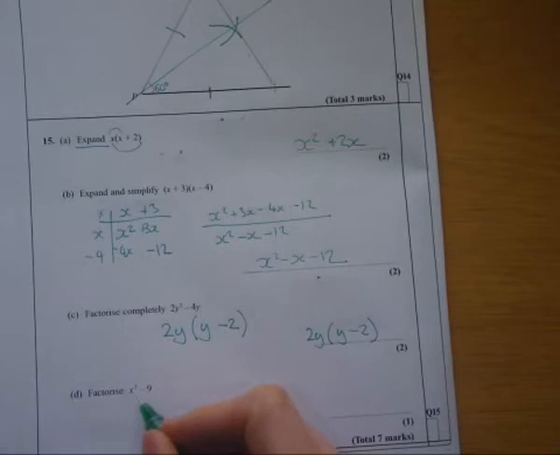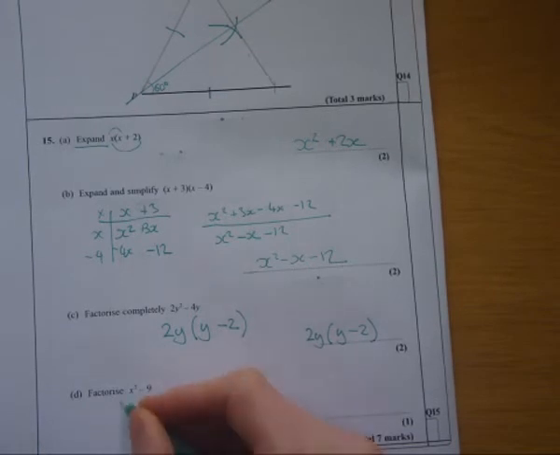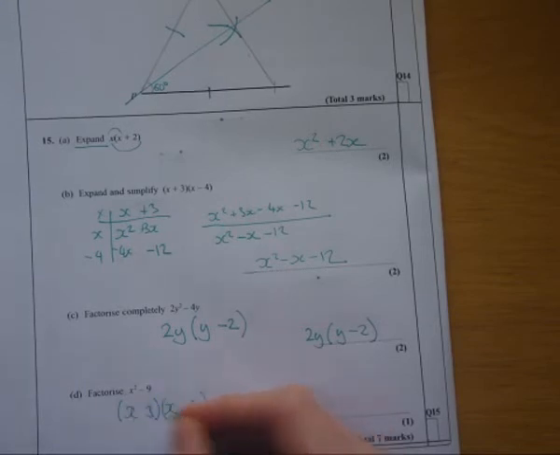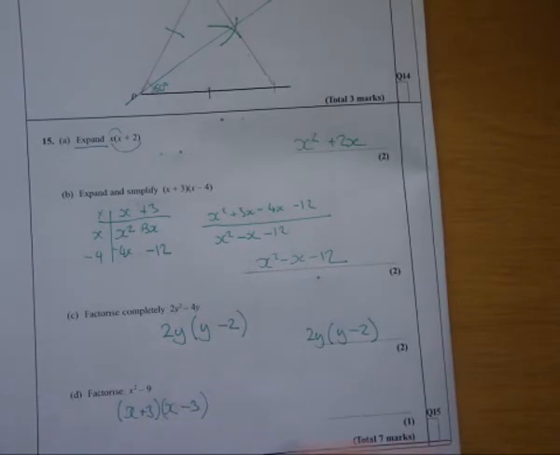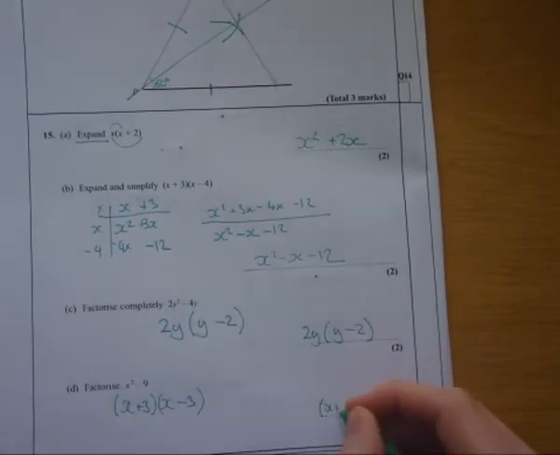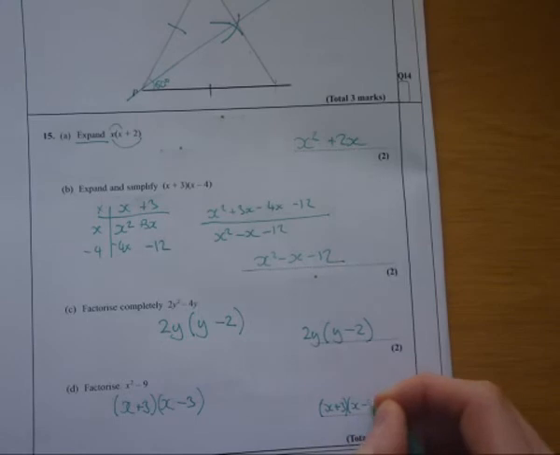Okay, factorise this one. Now this is not a tricky one, but it's called a difference of two squares. You need to recognise that when you get an x squared, or the letter squared, and then minus a square number, it's a simple case of the difference of two squares. X and x, the square root of 9 is 3, and 3, 1 is plus, and 1 is minus. There we go.